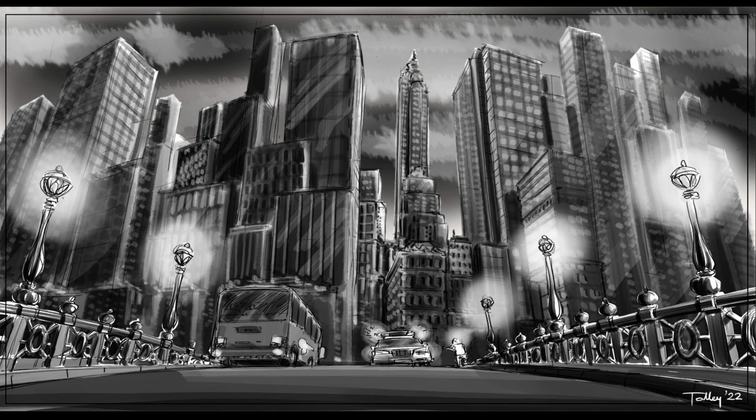So here we have a scenario whereby we have a middle to foreground with our bridge and our cityscape and our skyline in the background. A DOP and the director might meet over this and say, well, we have to control the whole city.